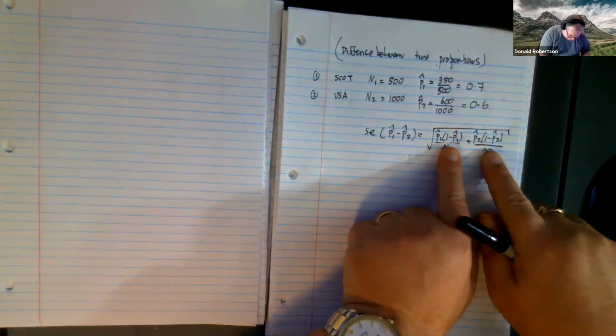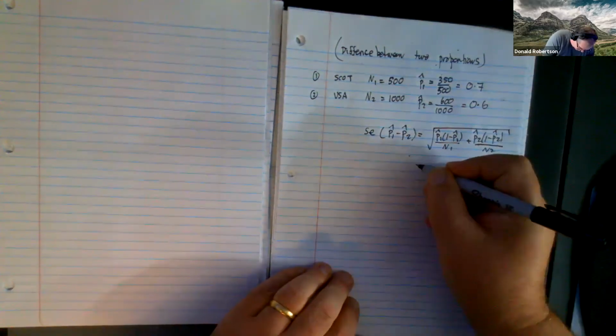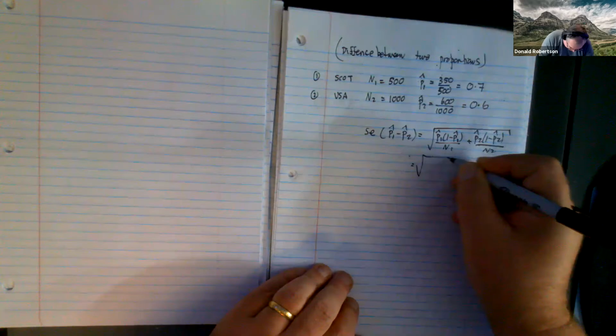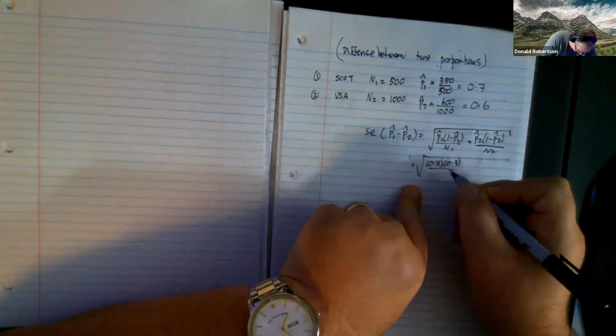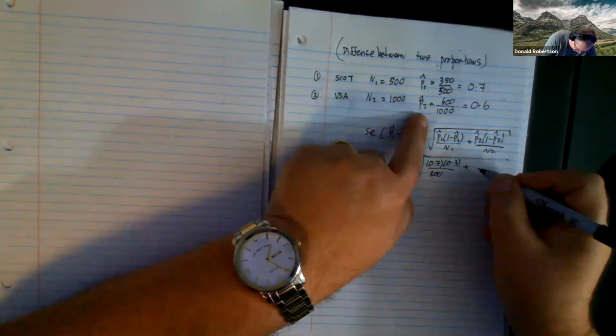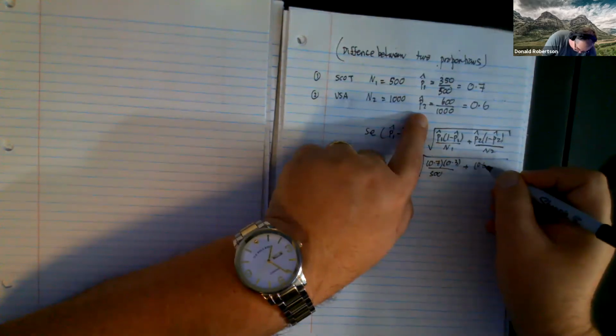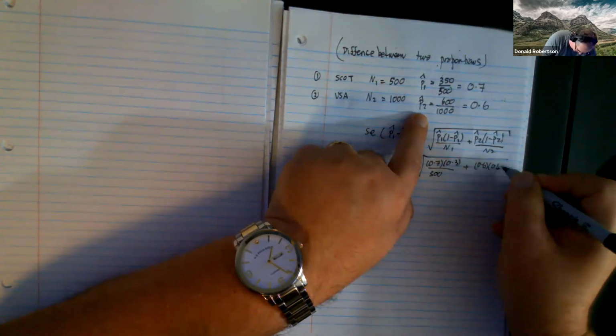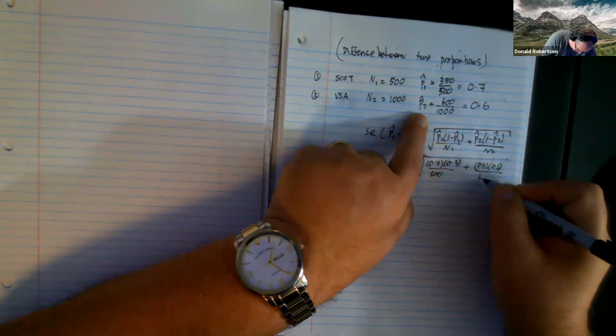Combining them. So in this question then, it's going to be 0.7 times 0.3 divided by 500, add 0.6 times 0.4, all divided by 1,000.